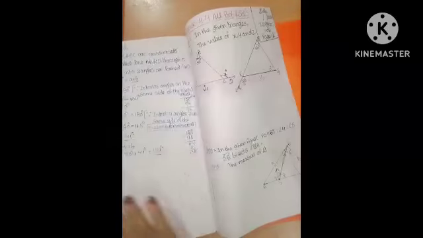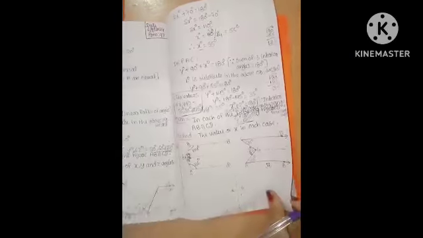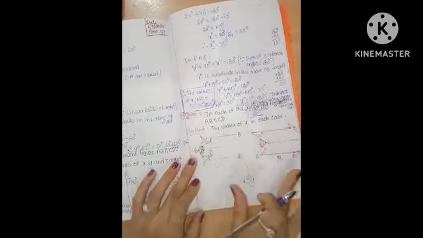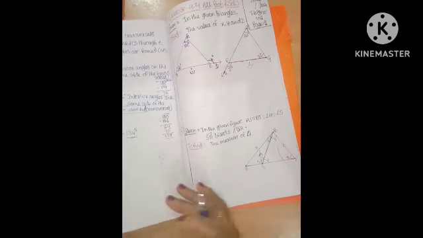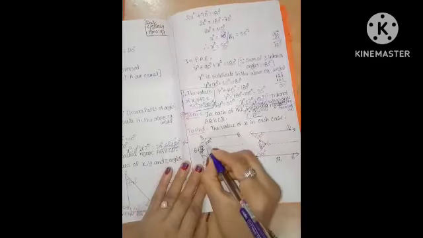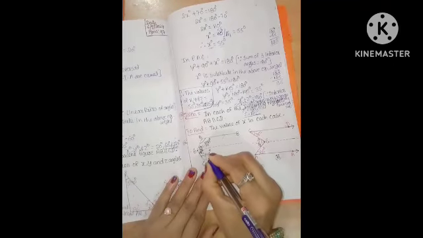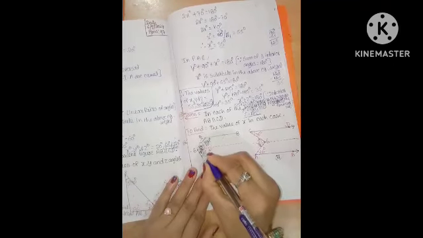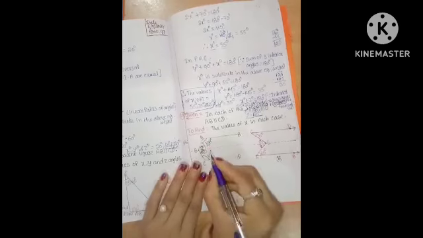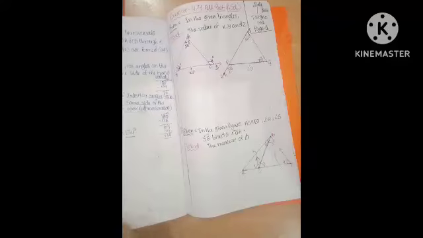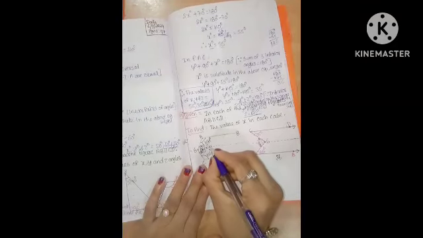Okay, x degrees from this figure 1. What's the angle? A is 70 degrees, and next B is 64 degrees. So the total sum of these two gives us x degrees. What's the x degrees angle? 134 degrees.